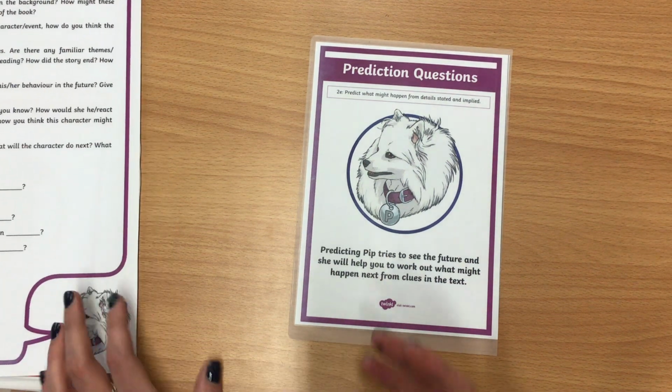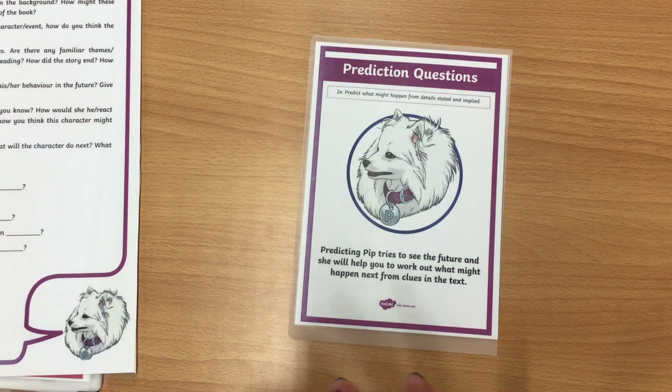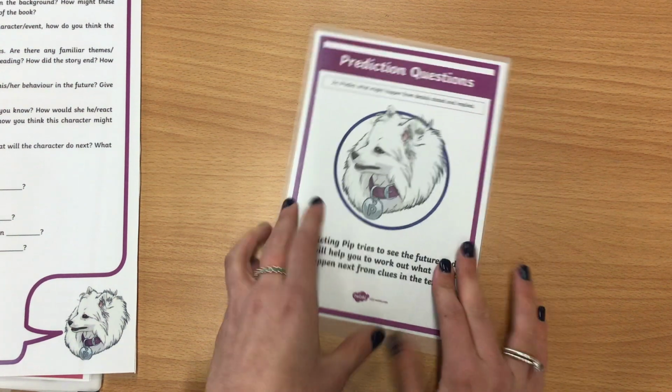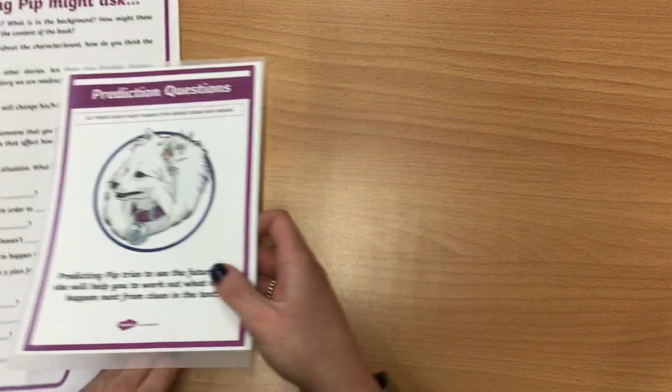For an example of a question, it might be something like, based on what you know about a character, how do you think the story will develop next? So you're using what you already know about that character to make a prediction. So that is Pip. We often use Predicting Pip.